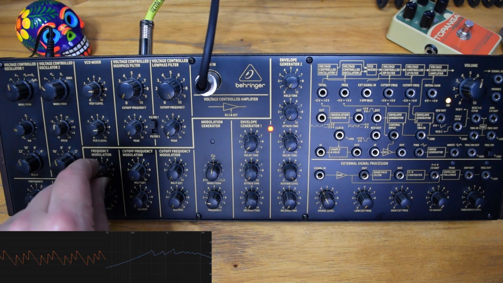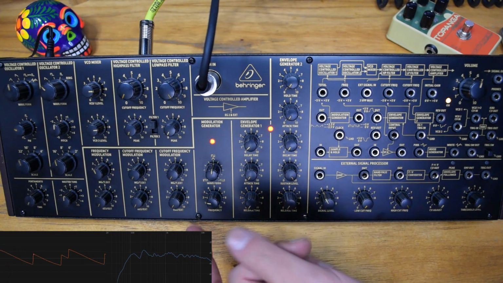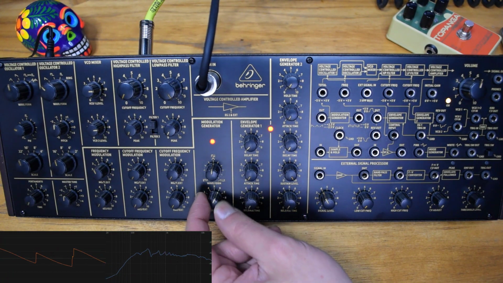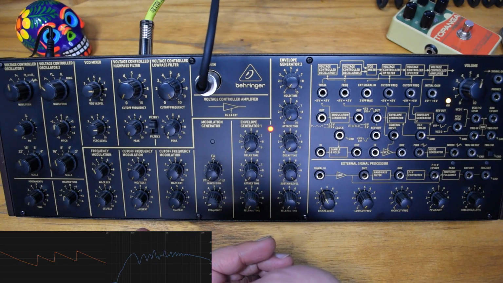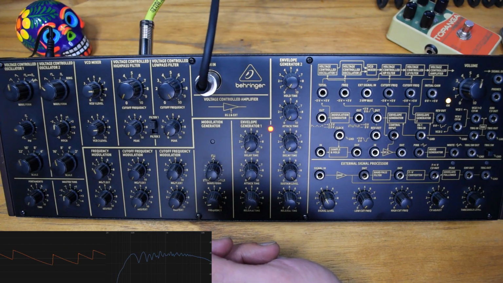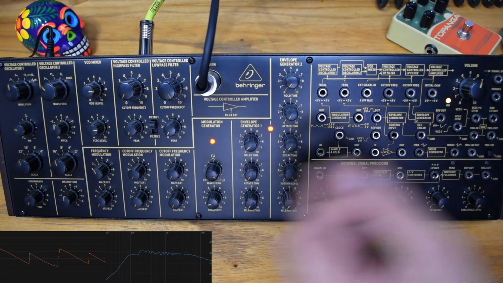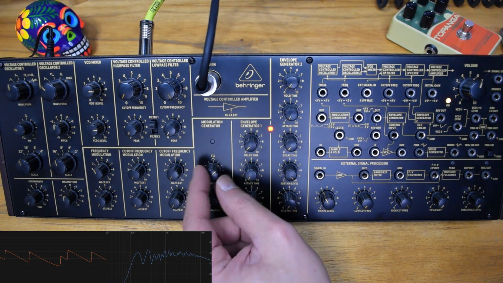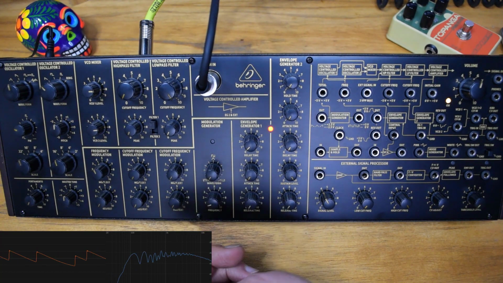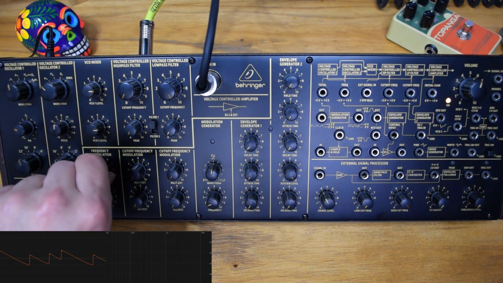Now, of course, let me just go to something not so sickening. And this one, of course, is gonna be faster, or it's gonna be slower. We can go to a saw, and we can really hear how the saw works. And then we can go to a ramp. It's just gonna go and ramp. Right, so that's how it works. That's how it works.